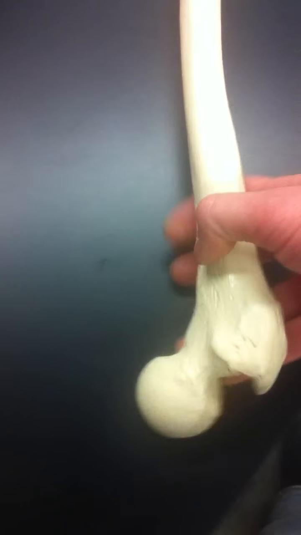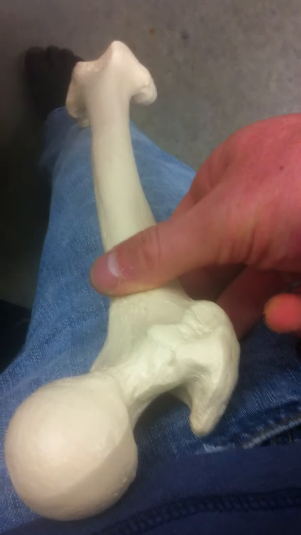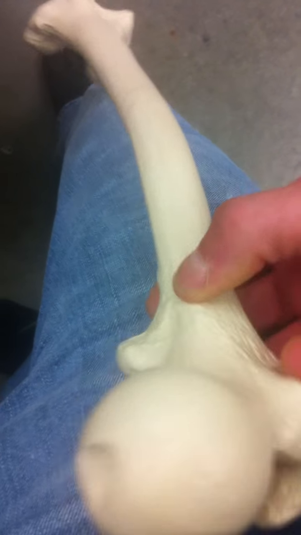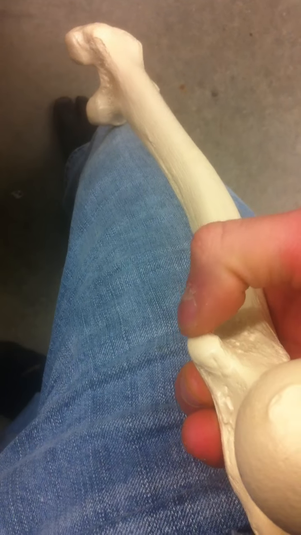So just to show it again, right here, this bigger one right here, my pinky's hitting, that's the greater one, tilted in. The smaller one, my thumb's hitting, that's the lesser trochanter.